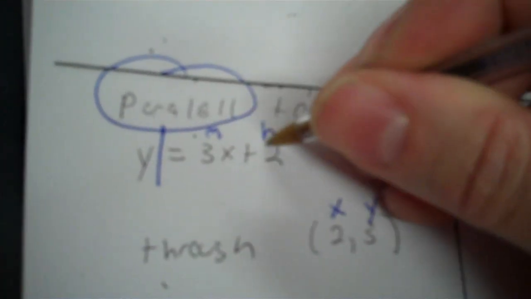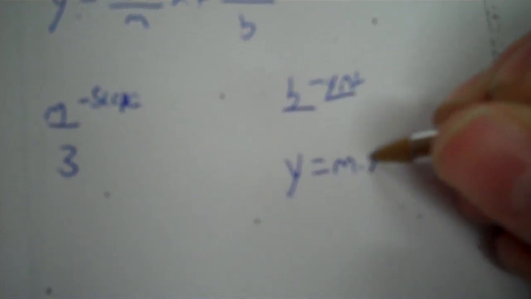Now, they say parallel. In parallel lines, I mark the m and the b in the equation I'm given. I don't care what the b is. Parallel lines have the same m, the same slope. So if m is 3 here, m has to be 3 here. Now to find b, use y equals m times x plus b.